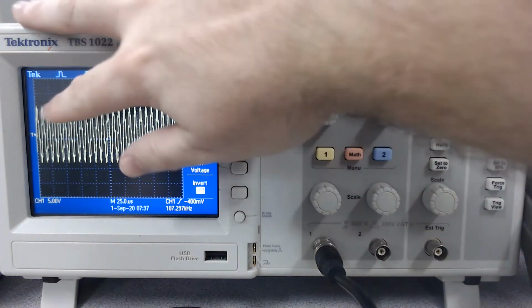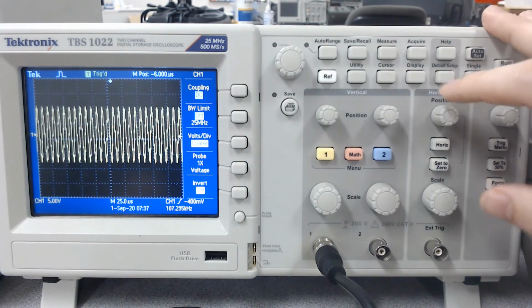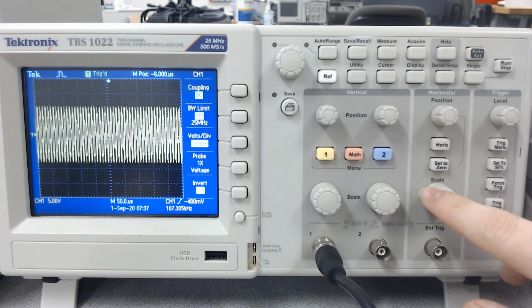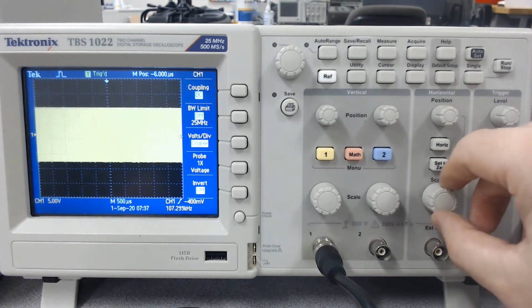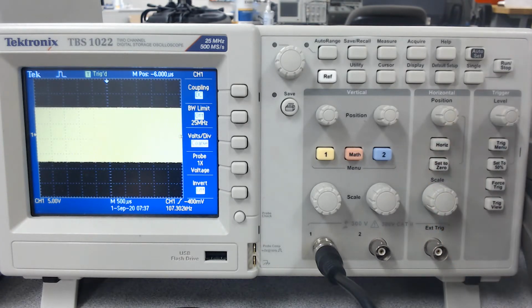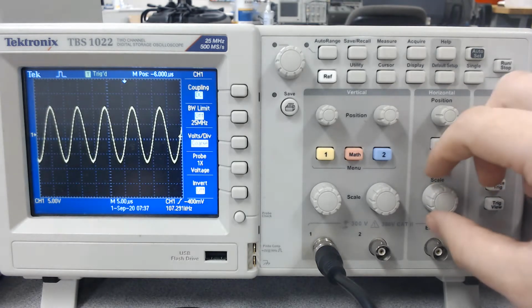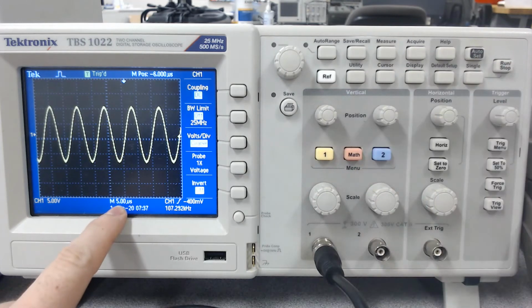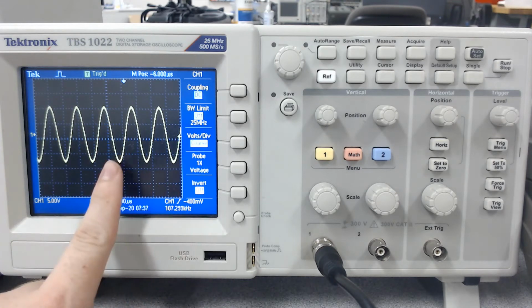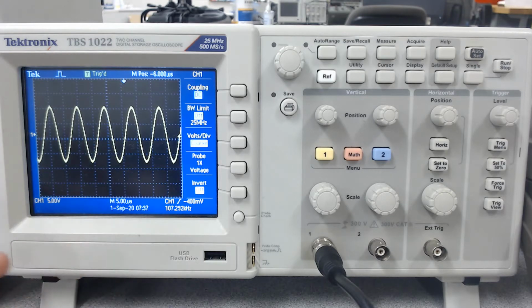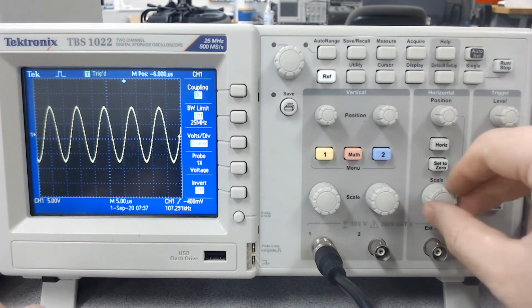So this is still bunched up, so what we're going to use is the horizontal scale. As you twist in one direction, see, I made it much worse, so obviously I would know to go in the opposite direction. So I can keep doing that. You'll note that the number down here says 5 microseconds right now. That essentially is the division on the x-axis. So each square, about the size of my finger, is 5 microseconds. So that's how we adjust that.